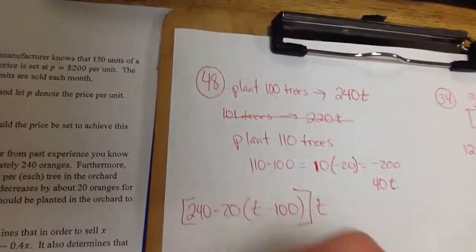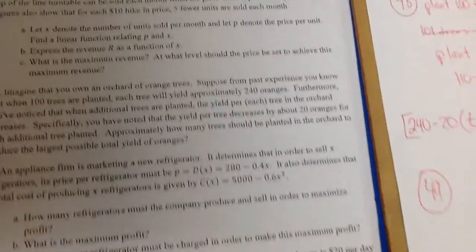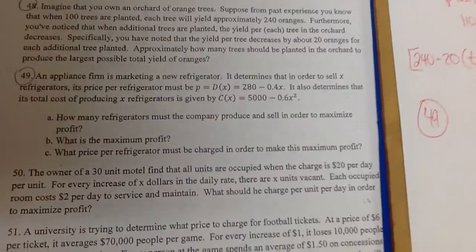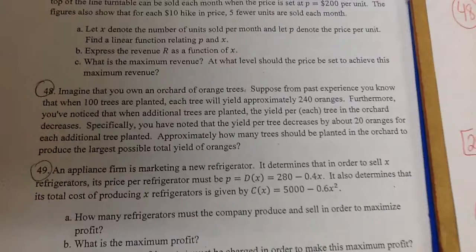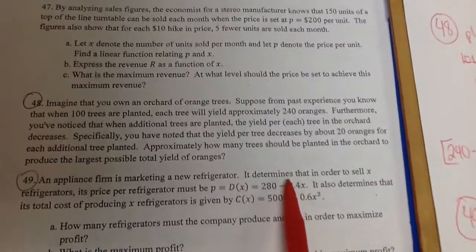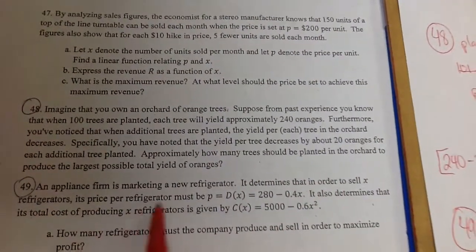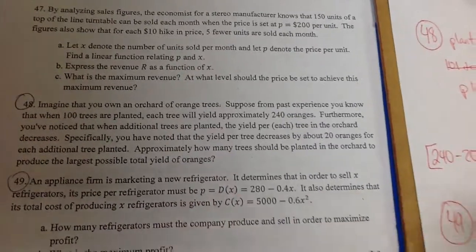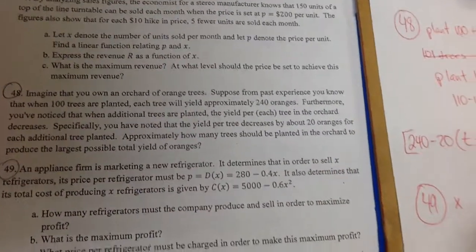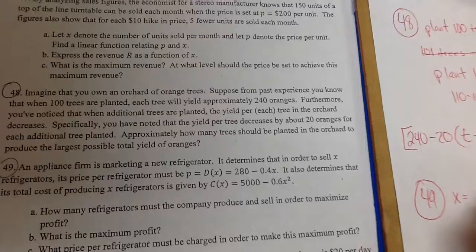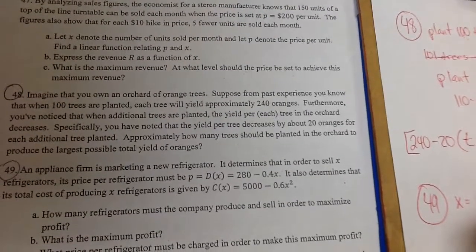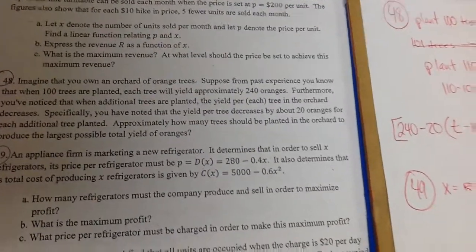I haven't even looked at 49 yet, so I might as well go live right now and do that. Let's see. An appliance firm is marketing a new refrigerator. Oh, this one, yeah, I did read it earlier, I remember now. It determines that in order to sell x refrigerators. So it's good to make a little note. x is refrigerators sold.